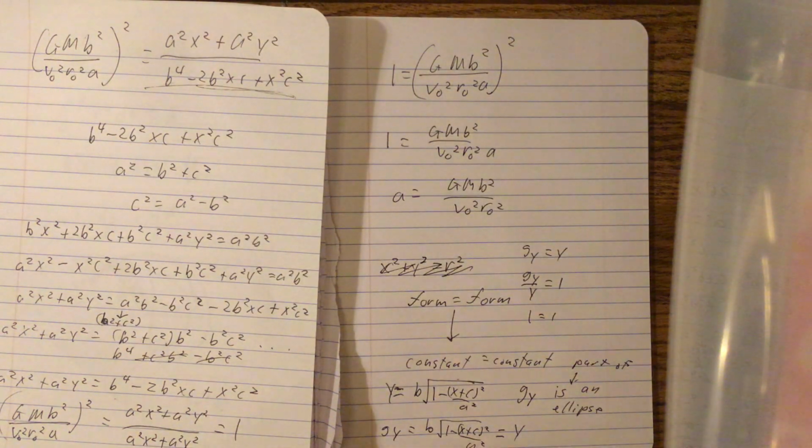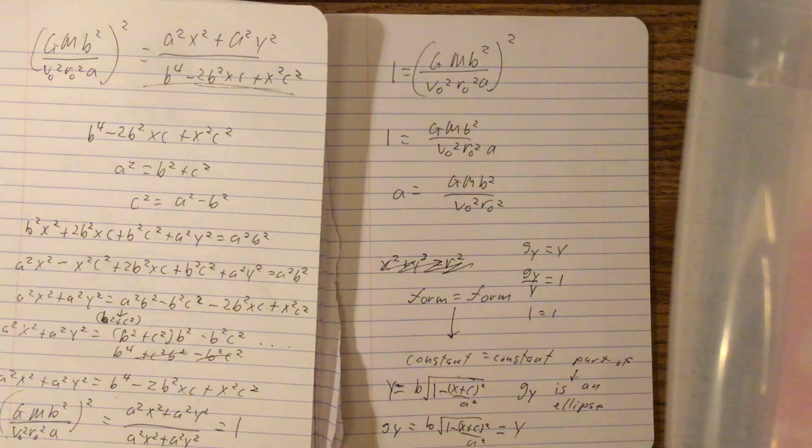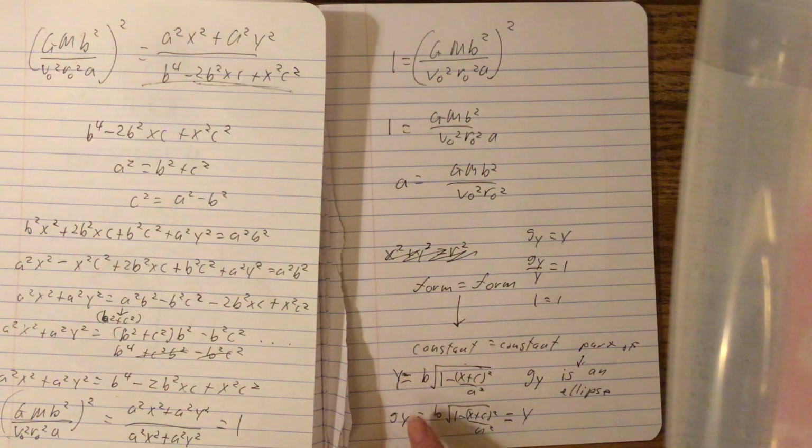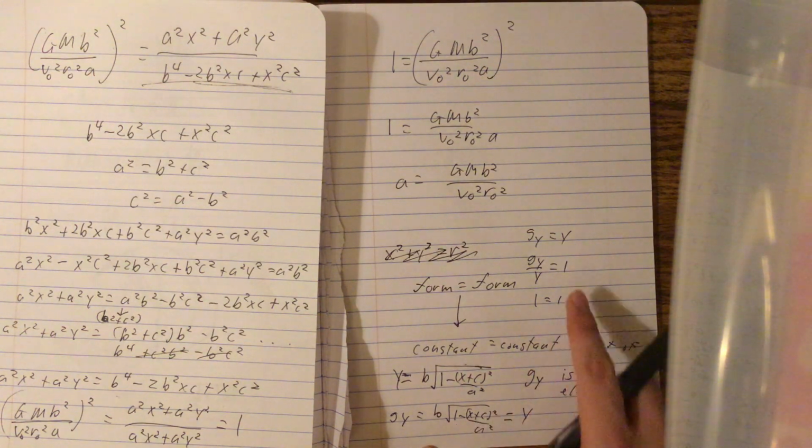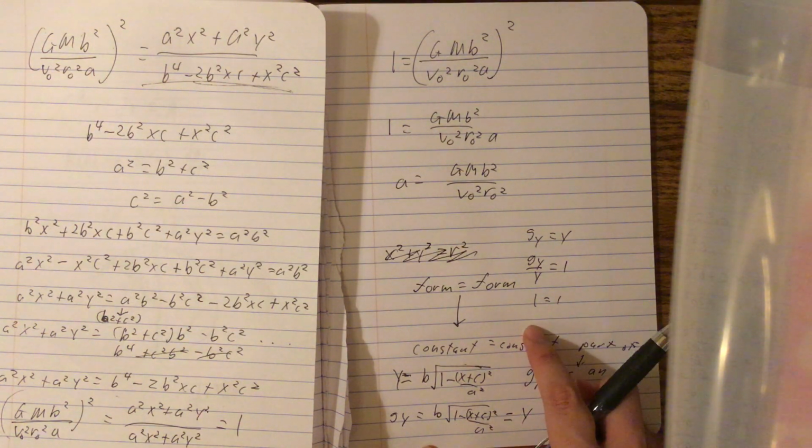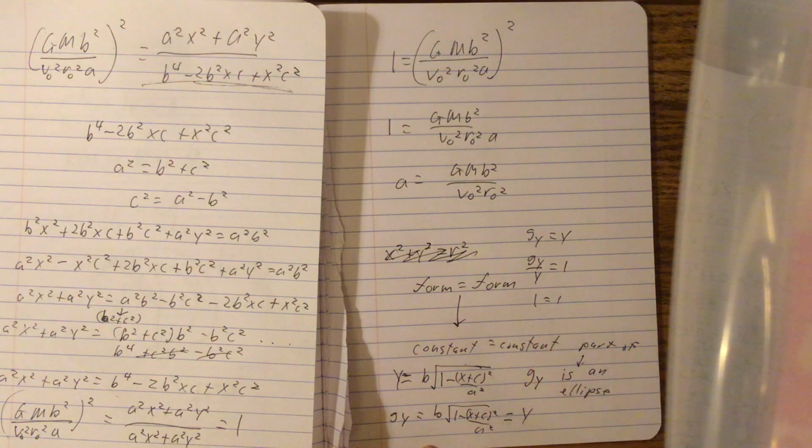Now it's hard to explain, but basically if the forms are the same, like if gy is the y component of an ellipse, it must have the same form as this. But this form can be reduced to a constant equals a constant. And yeah, that's why the proof works. Thank you.